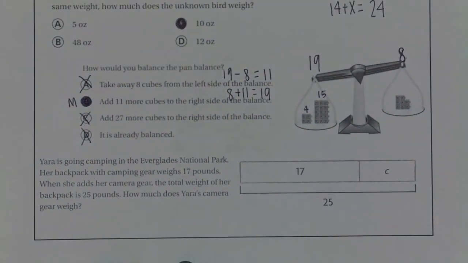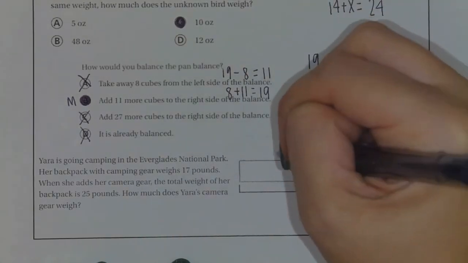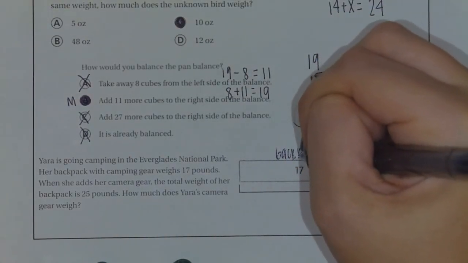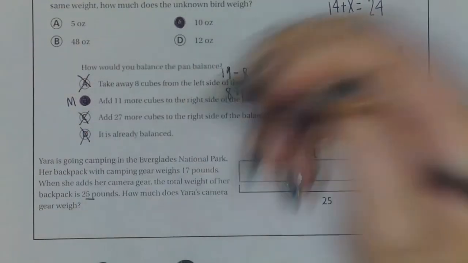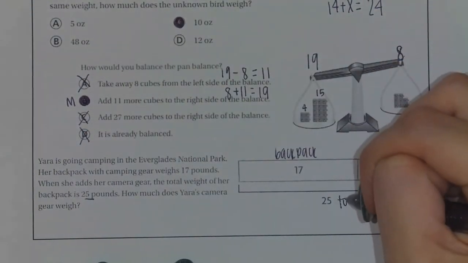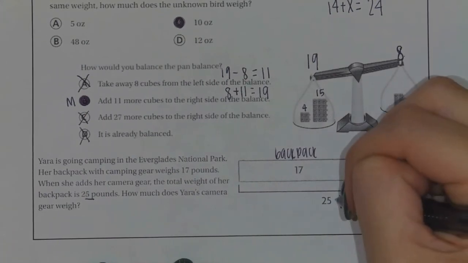All right, and last but not least, our last question says, Yara is going camping in the Everglades National Park. Her backpack with camping gear weighs 17 pounds. So I can see that this right here represents her backpack. When she adds her camera gear, the total weight of her backpack is 25 pounds. So this down here represents the total. So I want to know, how much is her camera?